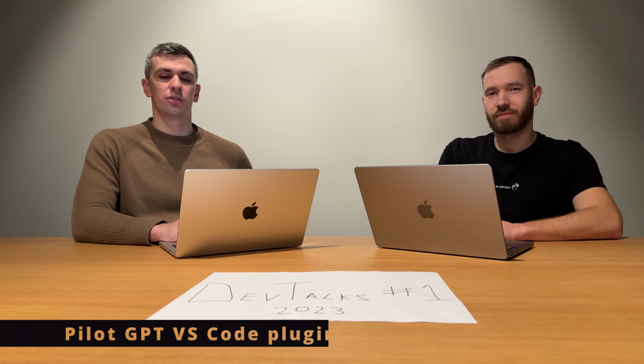So if we are going back to our topic, which is artificial intelligence tools that help developers develop software, the next topic that I would like to address is a plugin called Pilot GPT, which is available for VS Code.